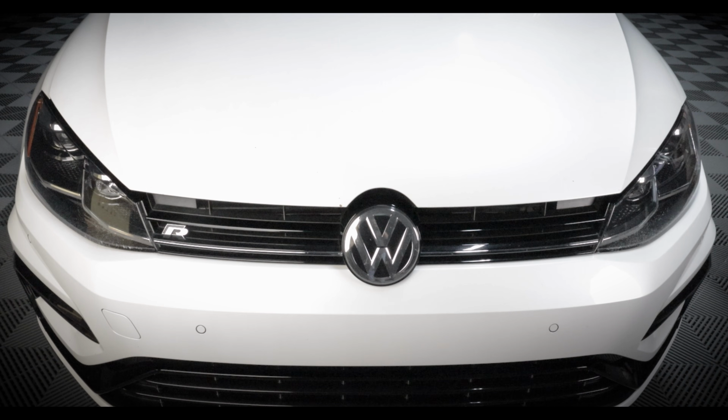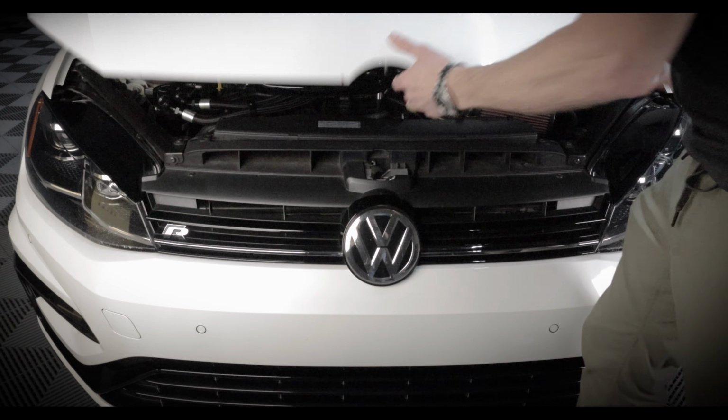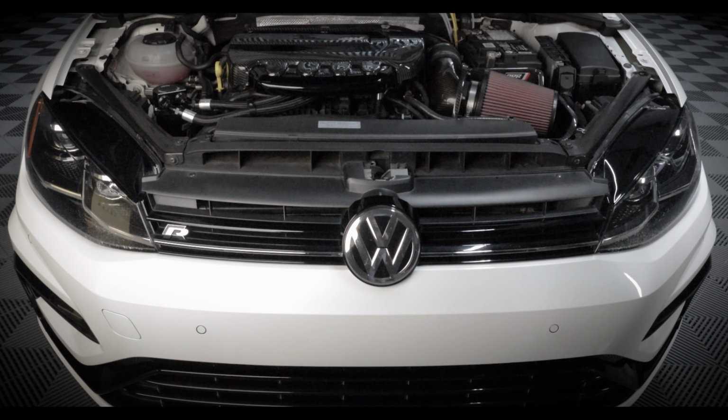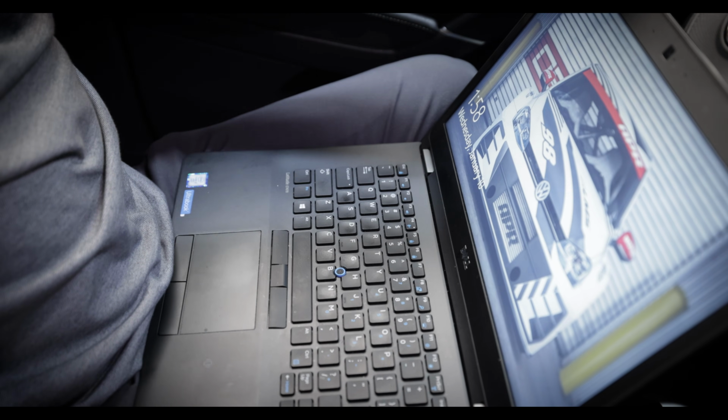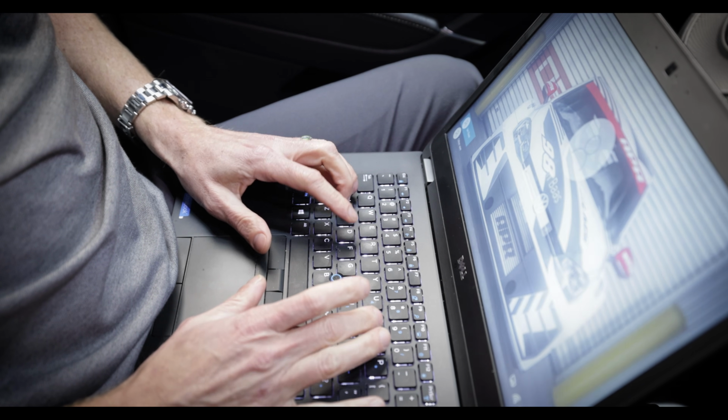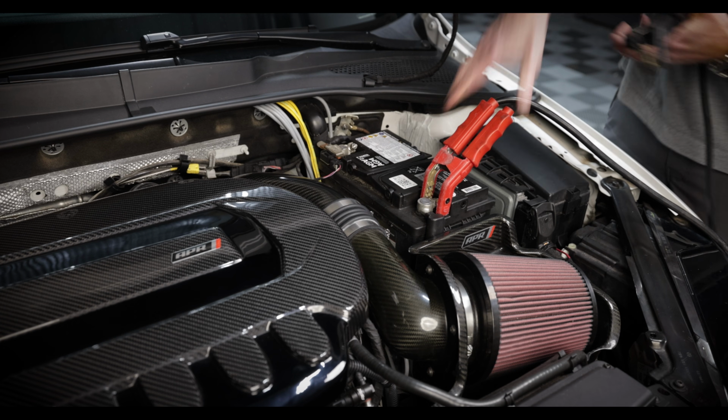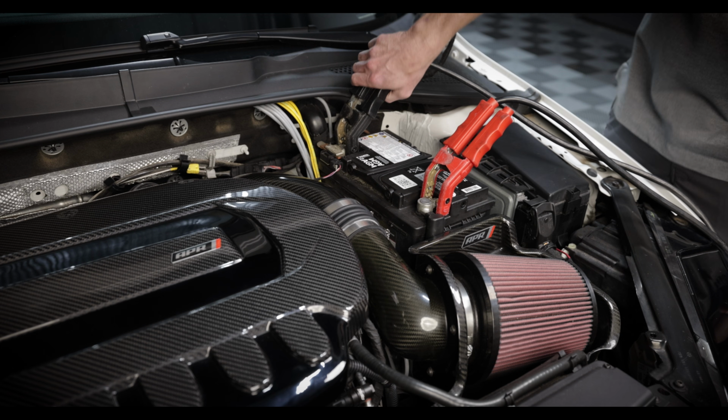internet browser. We recommend you only use this device in a safe location, such as a driveway or garage. Of course, before installing software, you want to make sure your vehicle has been properly maintained and trouble code free. First, connect the battery charger to the positive terminal and then the negative post.